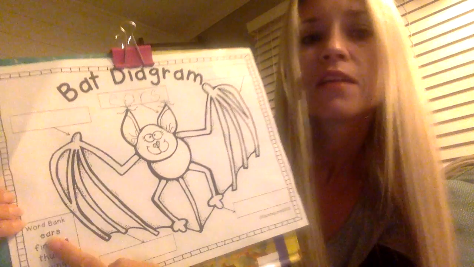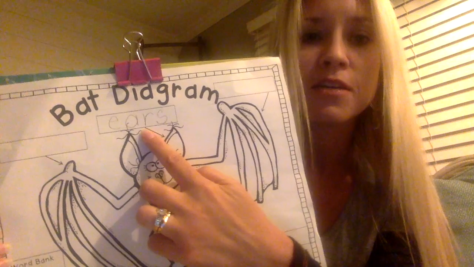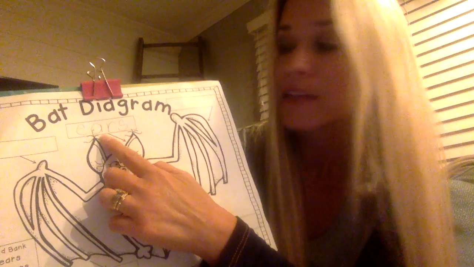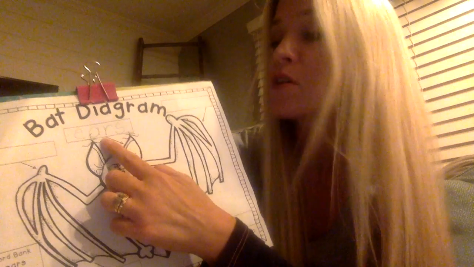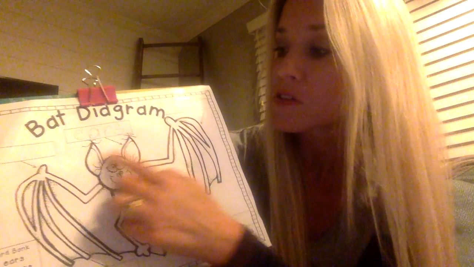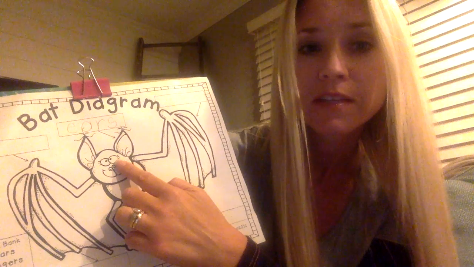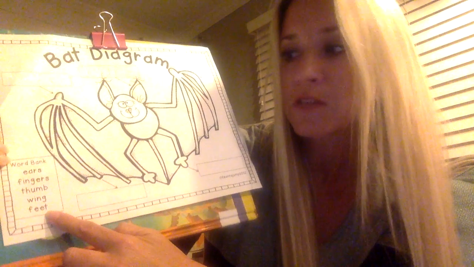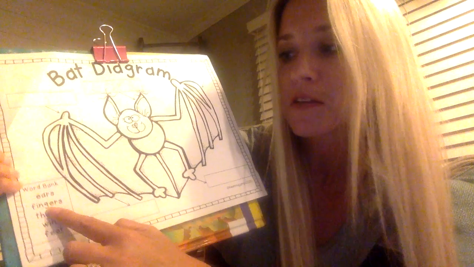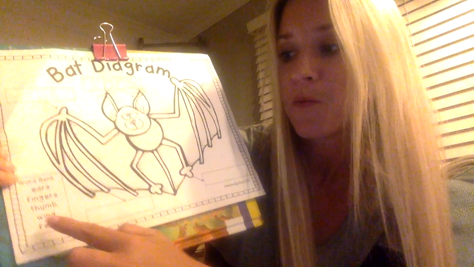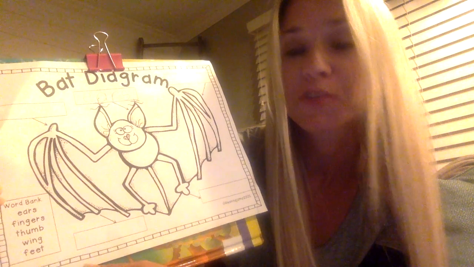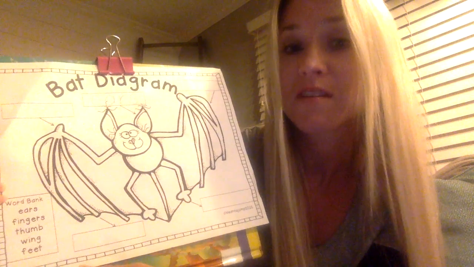So, with your pencil, you would write the letters that spell out ears right there in that rectangle so that that label shows where the bat's ears are in the picture. And you're going to do that for each one of these words in the word bank. Ears, fingers, thumb, wing, and feet. Make sure you put your name on your paper so your teacher knows who did this awesome work.